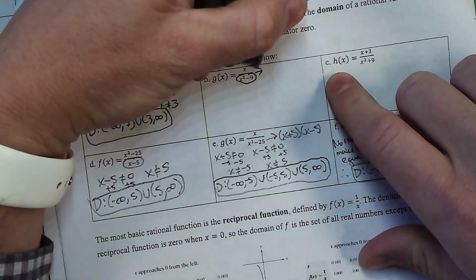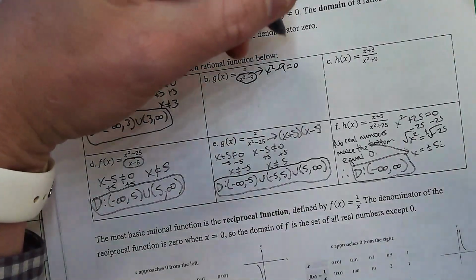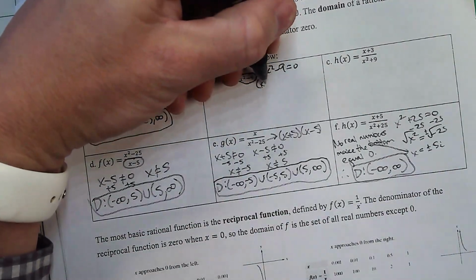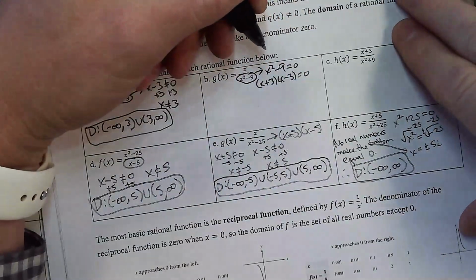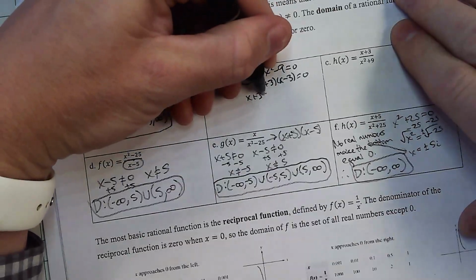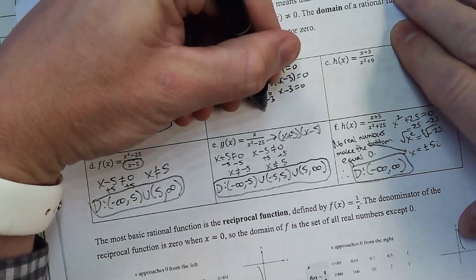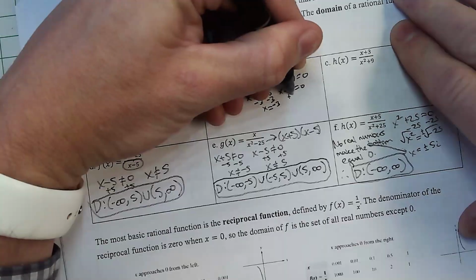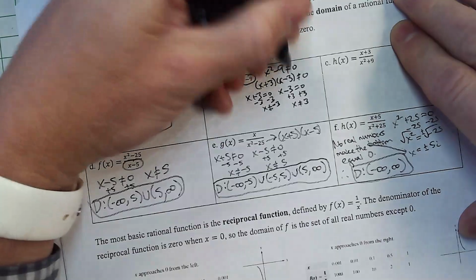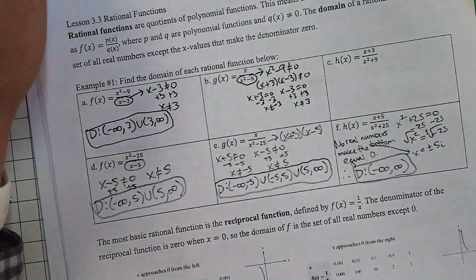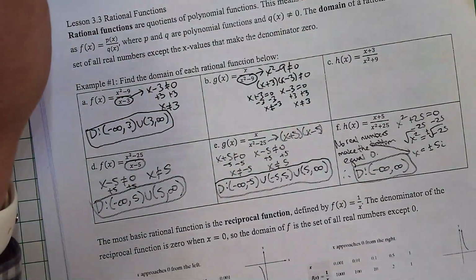Set the bottom equal to 0. X squared minus 9. Can I apply the difference of squares property? I could do square roots too. How does that factor? Yes. X minus 3 and x plus 3. So you can set those equal to 0. X minus 3 equals 0, plus 3. X cannot equal, I should put a slash through the equal sign there because it can't be those values. Can't be negative 3, can't be 3.